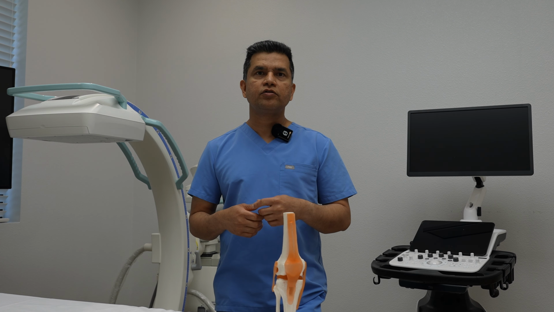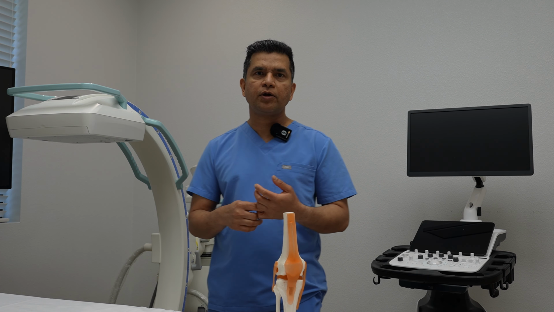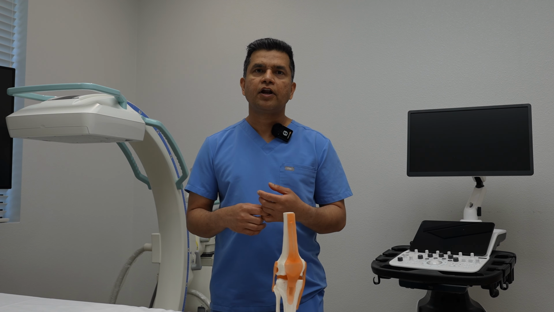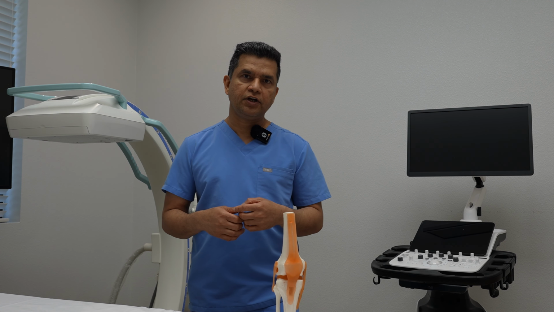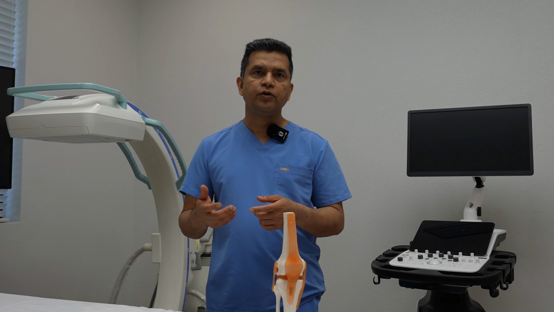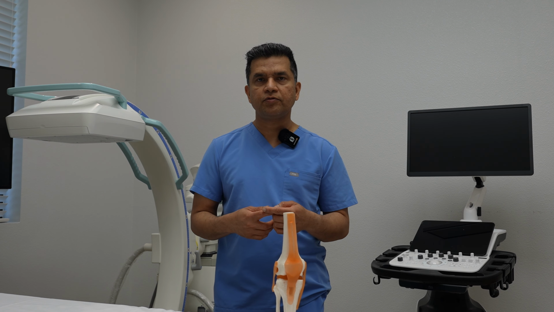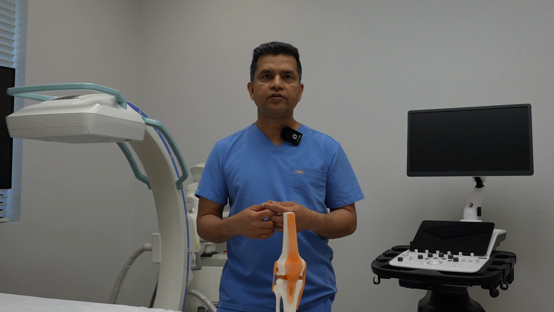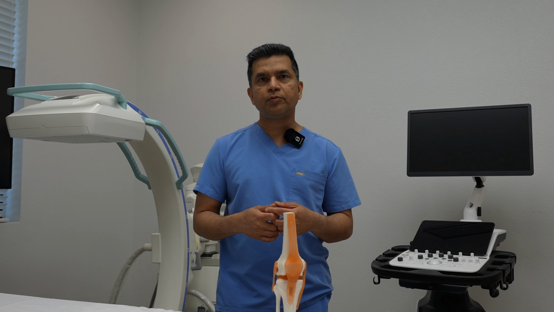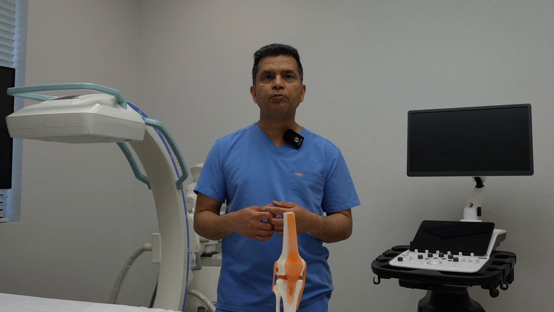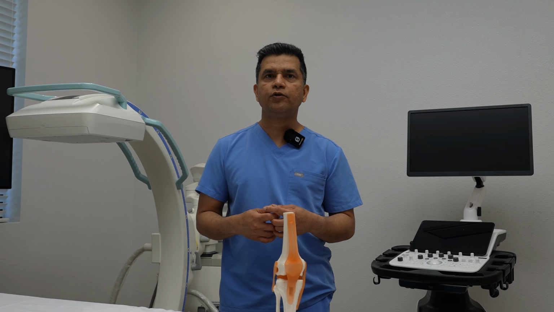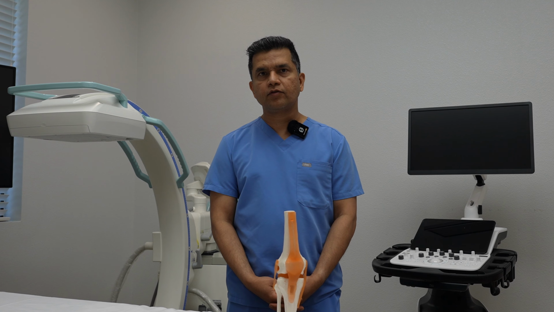On average, when you do a primary joint replacement, it lasts anywhere from 12 to 15 years, and then you have to undergo a revision surgery, which is not a great surgery because it works about 75% of the time, whereas the primary joint replacement works about 80 to 85% of the time.